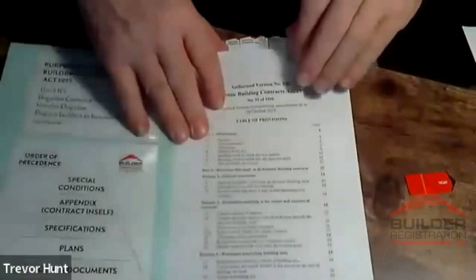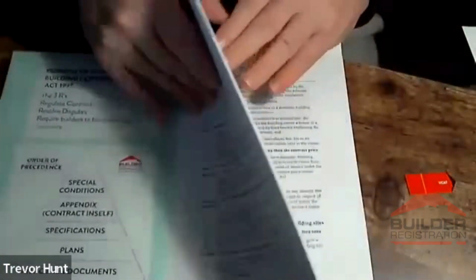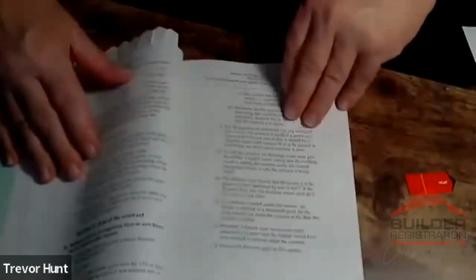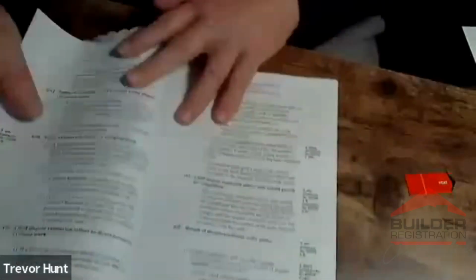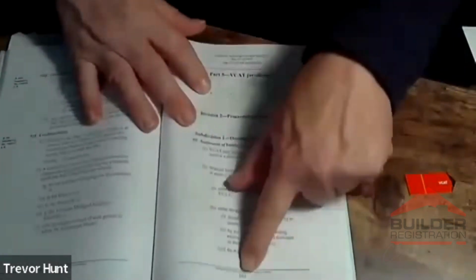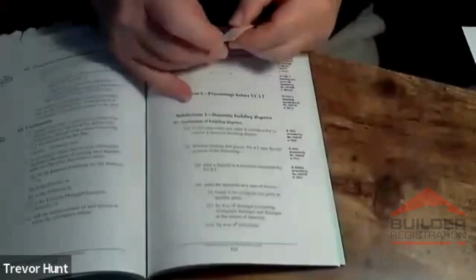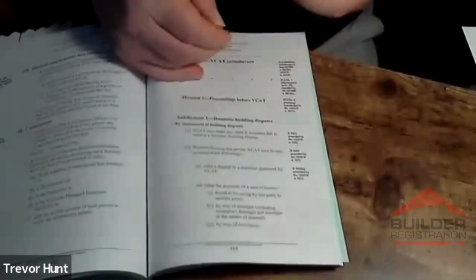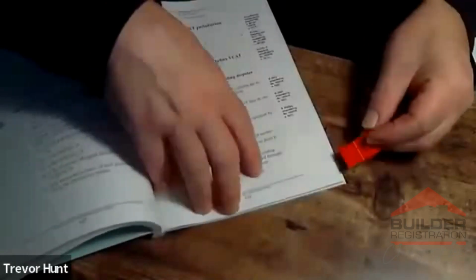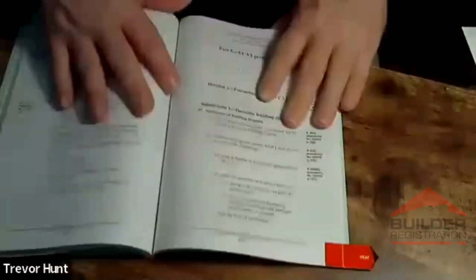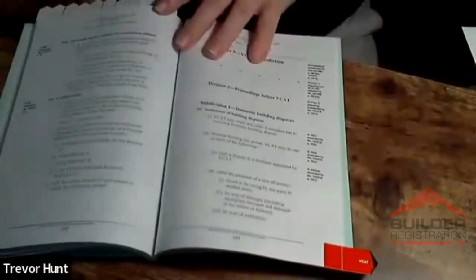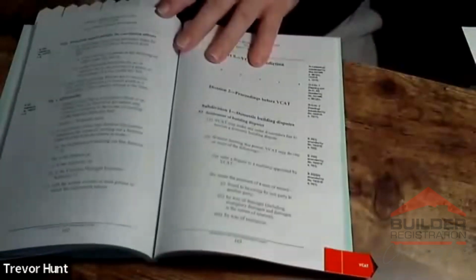Just talking about the VCAT procedure, which is section 53. So section 53 for VCAT, which is going to be all the way down about page 103. Yep, VCAT, page 103. I'm going to put my VCAT tab down the bottom there. So just talking about jurisdiction and so forth within VCAT for domestic building disputes and the procedures.